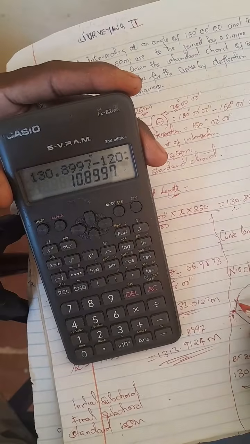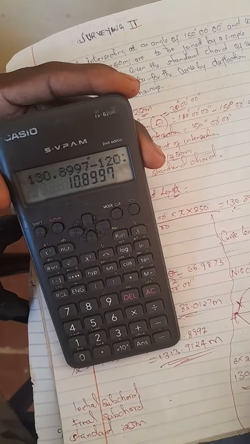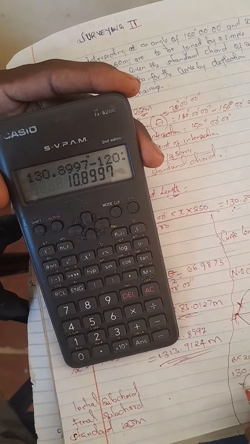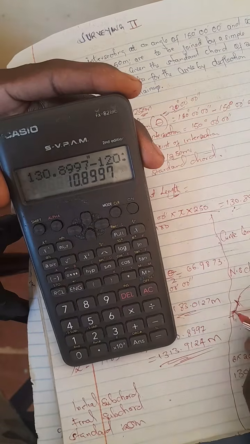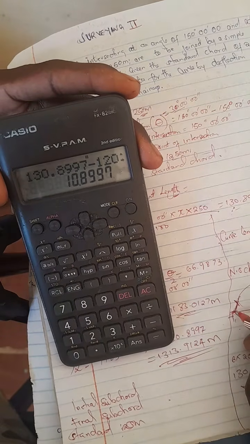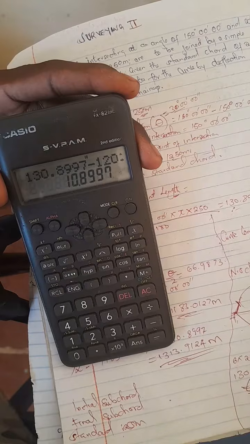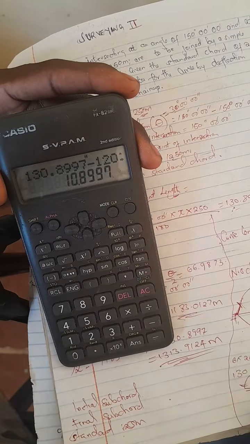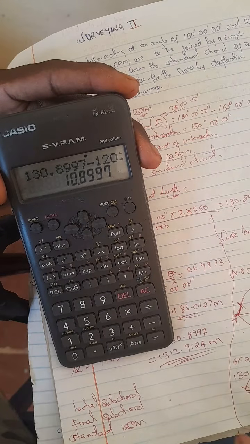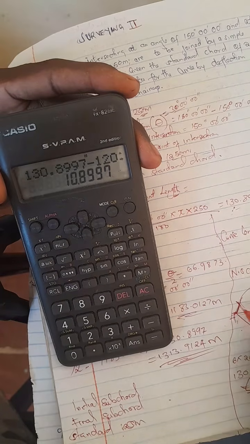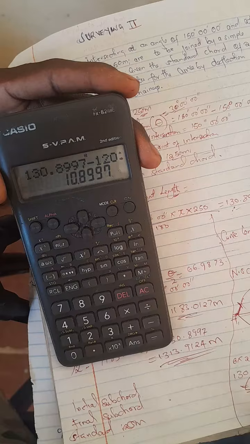So this remaining distance is the remaining part, the initial subchord and final subchord. It will share this one, but now we want to separate. We don't divide by 2, because we don't know the distance of here.